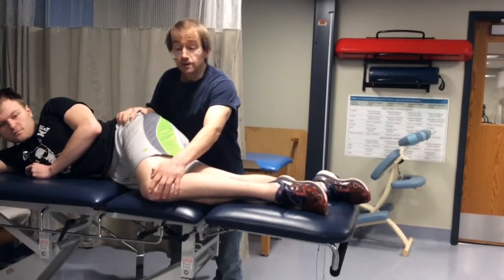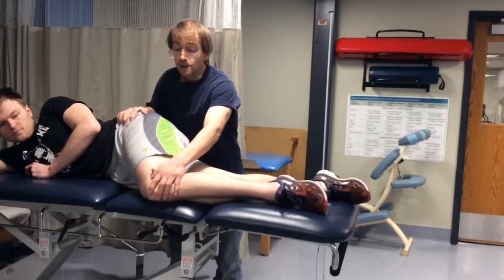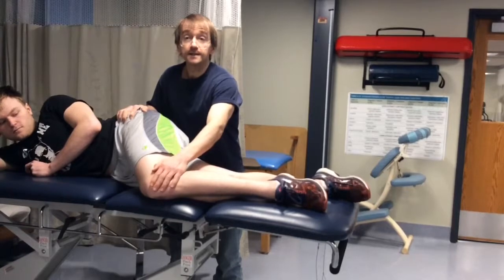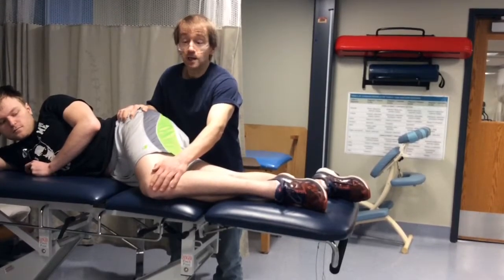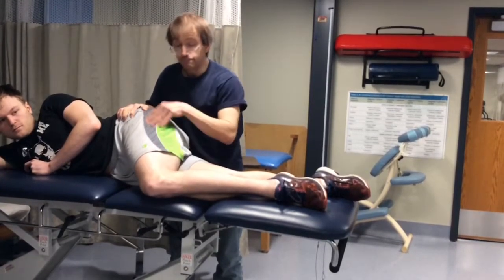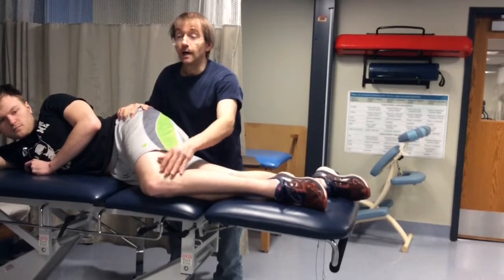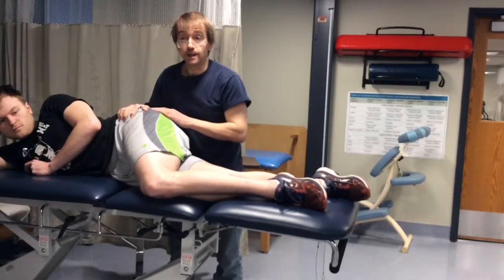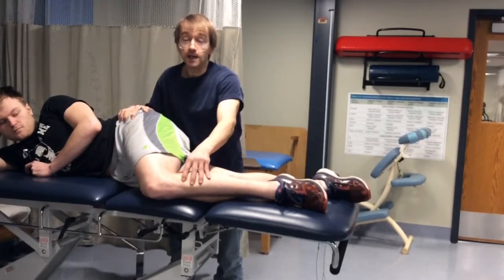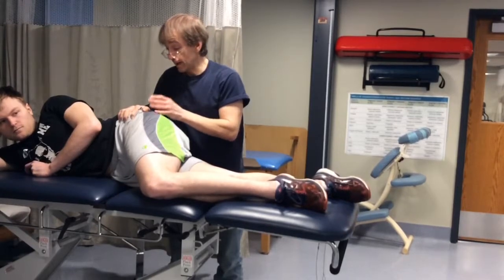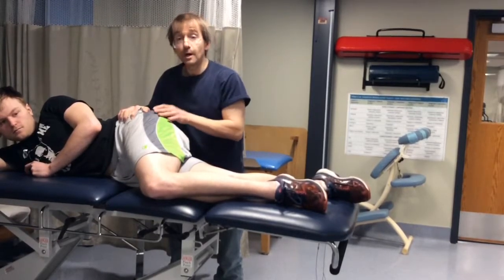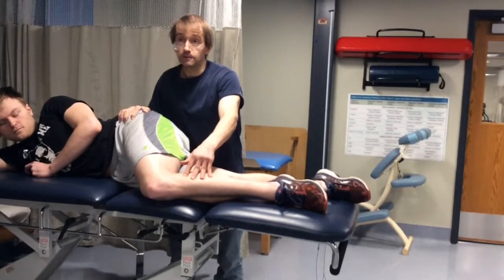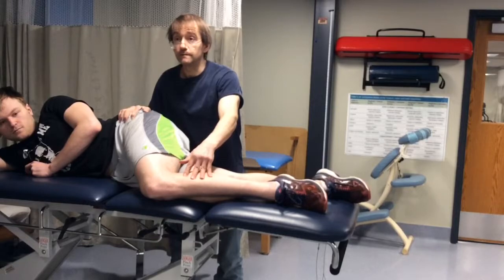For a positive test, you'd notate tightness that limits motion in the patient, but he obviously has none. But the signs of tightness or pain here would indicate tightness in the abductors and the buttocks, and tightness in the buttocks and the posterior hip would indicate sciatic nerve impingement secondary to a tight piriformis.